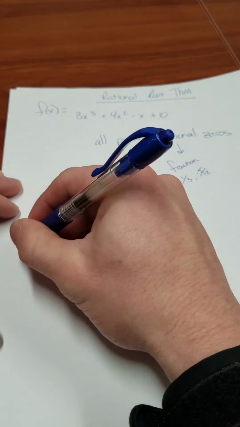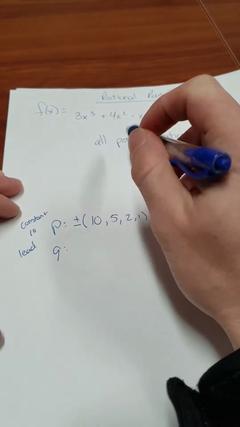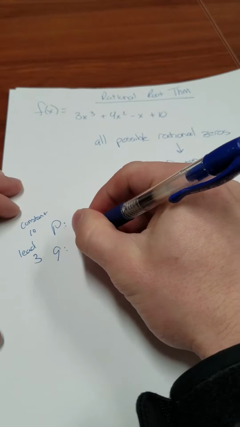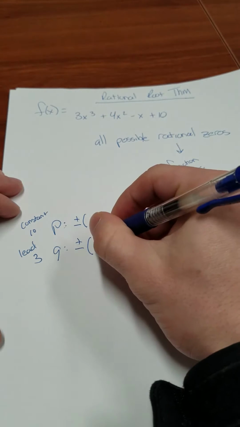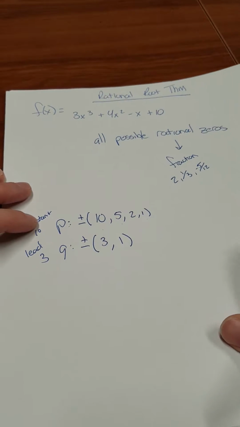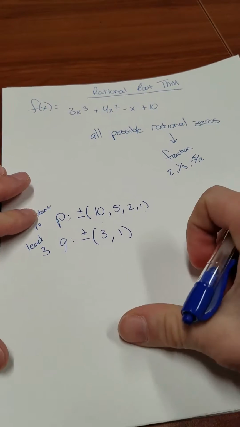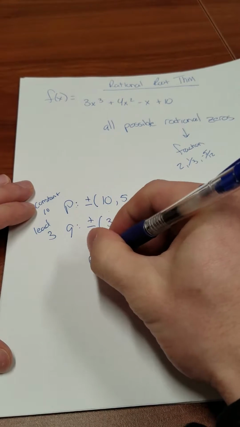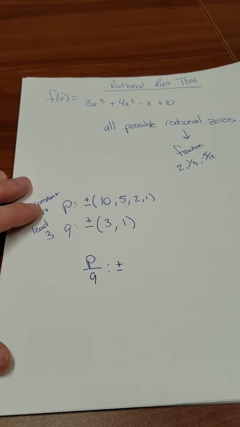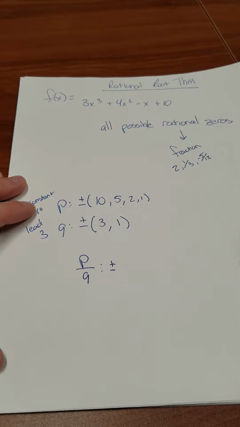Q, the leading coefficient, which in our case is 3. Anything that multiplies to give us 3. So 3 and 1. Now, individually, they tell us absolutely nothing. So what we have to look for is P over Q. P over Q is going to give us all possible rational zeros.